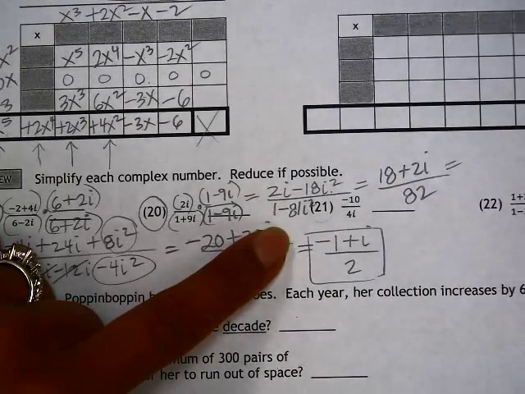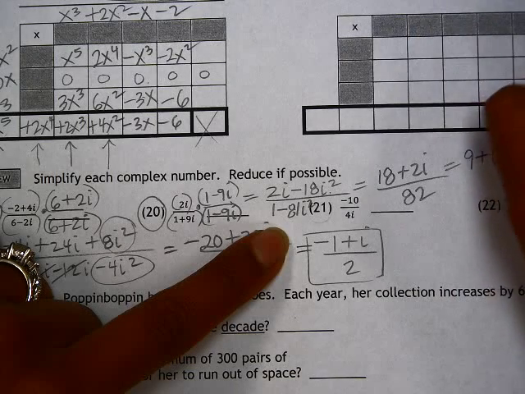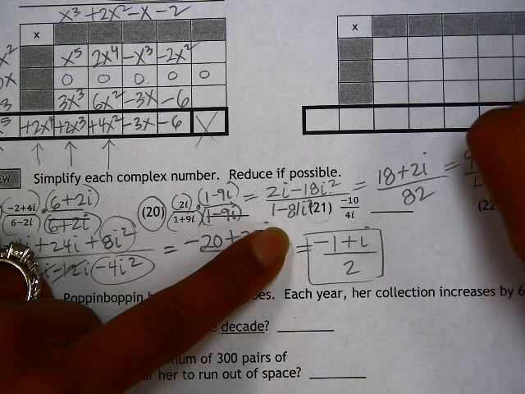These are all divisible by 2. So I'm going to divide everything by 2. I get 9 plus i over 41.